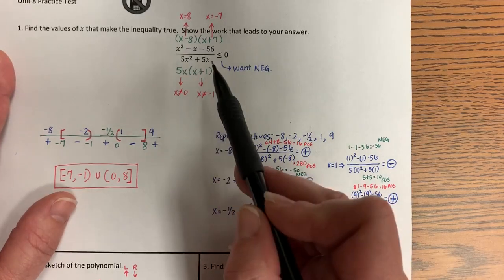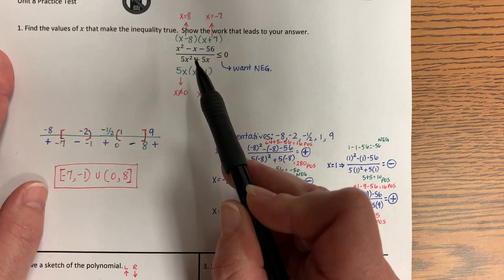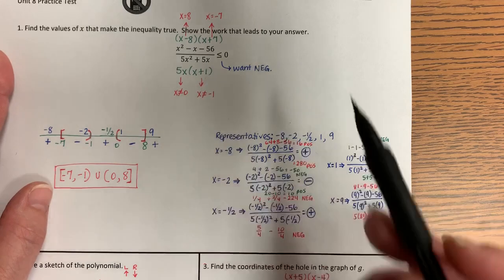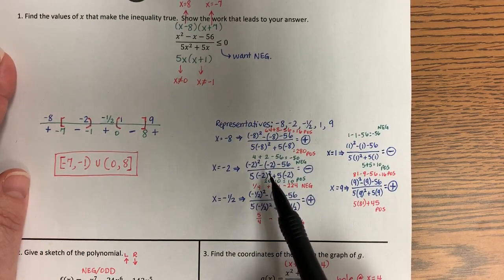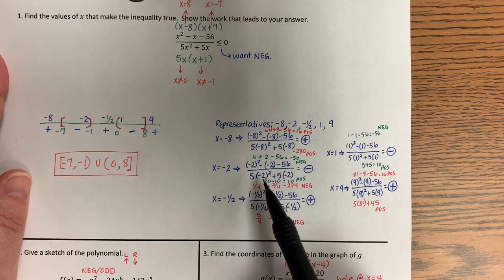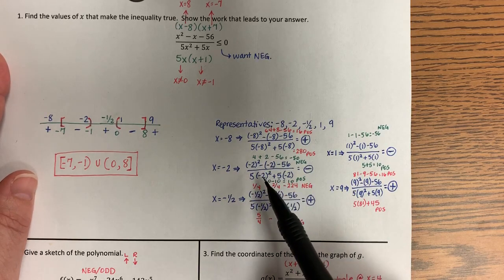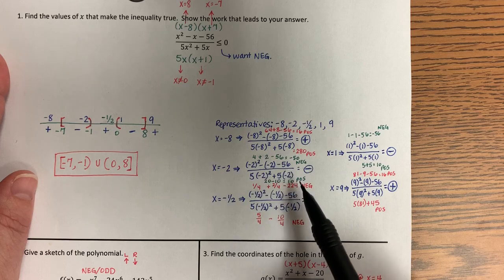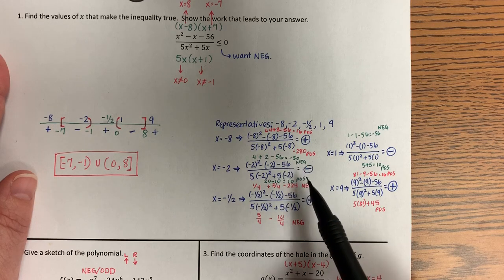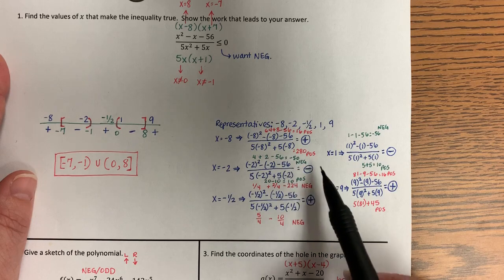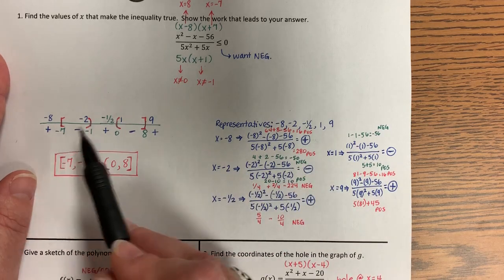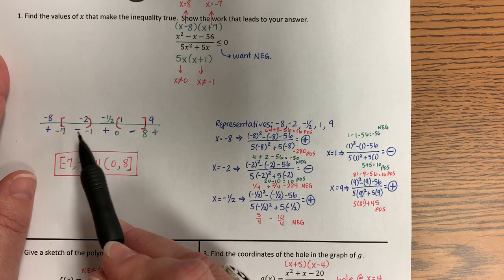When I plug in negative 2 to the bottom, I'm doing 5 times negative 2 squared plus 5 times negative 2, which I'm showing here. And so negative 2 squared is going to be positive 4. 5 times positive 4 is 20. And so you're going to have 20 minus 10, which is obviously positive. When you take a negative and you divide it by a positive, there are different signs. So you're going to end up with a negative answer. So anything between negative 7 and negative 1 is going to be negative.